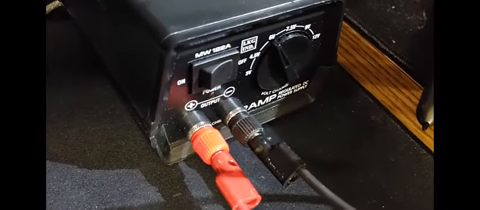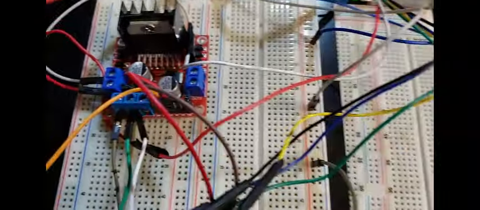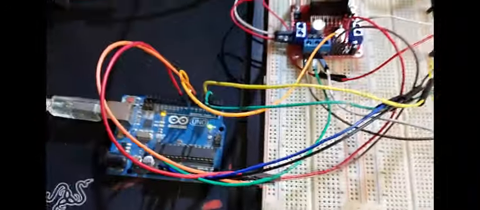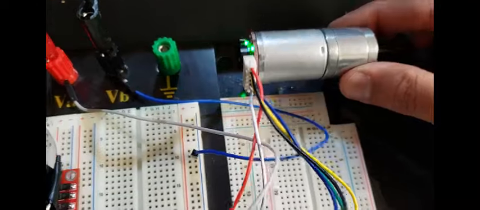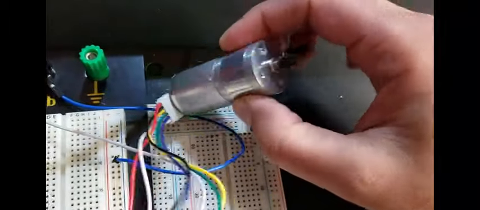So I wanted to show you the setup. I'm not going to go into detail on how to wire this up. I think you can find a lot of resources out there that show how to connect the motor driver and encoder and stuff. So here's my motor driver. This is the motor, a DC motor with the encoder at its back, and the two Hall effect sensors.